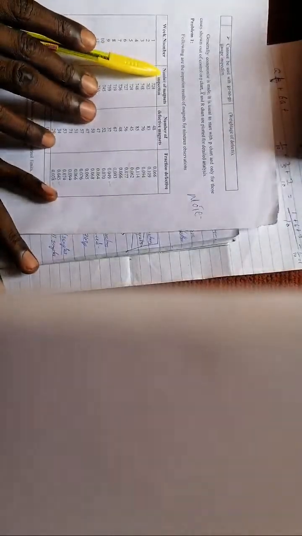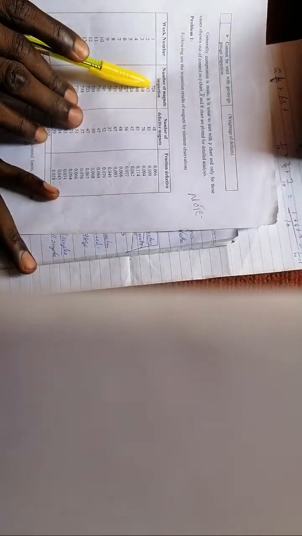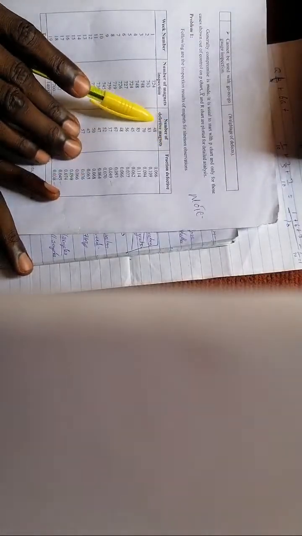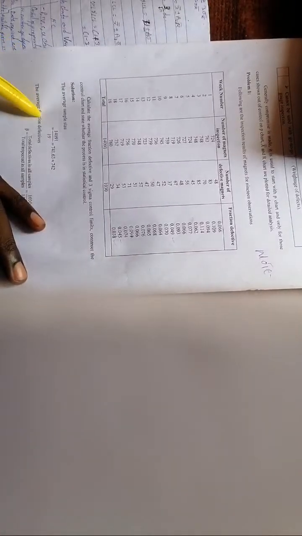So what we're talking about is the magnet, right? So here is the number of magnets inspected, and here is the number of defective magnets. The first thing you're going to calculate is the average sample size. So the average sample size is going to be this divided by how many there are, which is 19. When you divide this by 19, you get your n. This is equivalent to your small n.